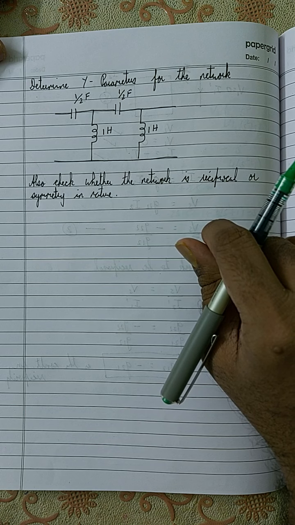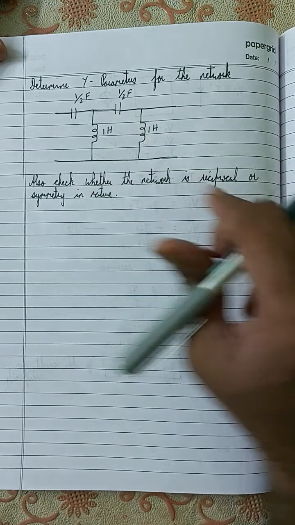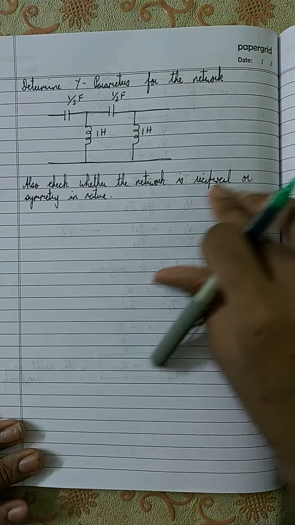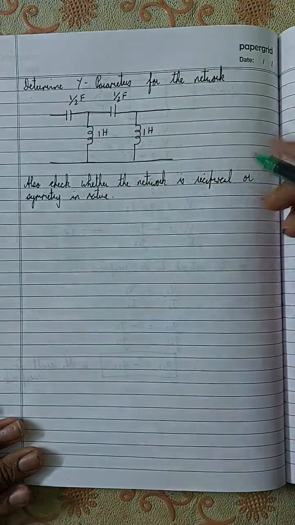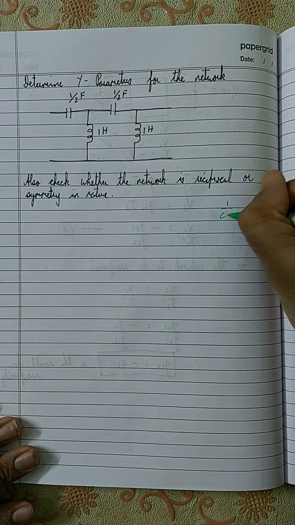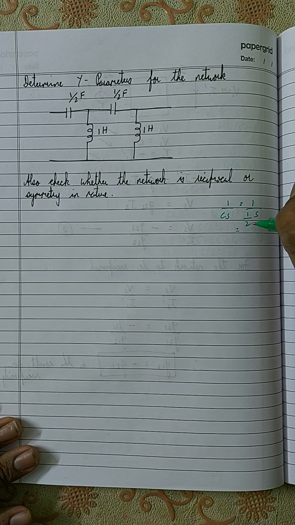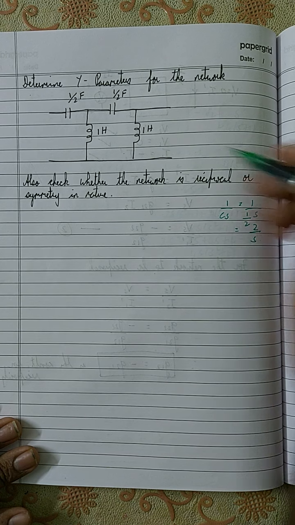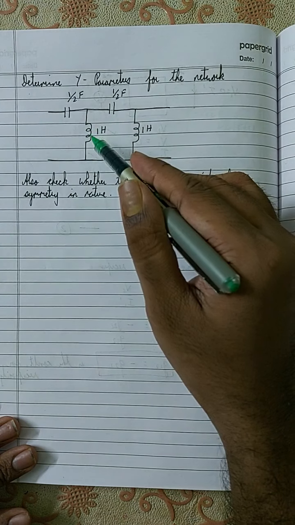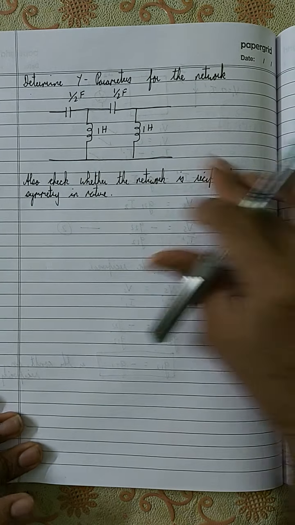First let me apply the Laplace transform to the circuit. Let me draw the transform network. The value of the capacitor is 1/2 Faraday, so 1/CS becomes 1/(1/2)S, which is nothing but 2/S. So this capacitor is 2/S, and the inductor is Ls, and here L is equal to 1, which means this is nothing but S. All right, let's draw the circuit.